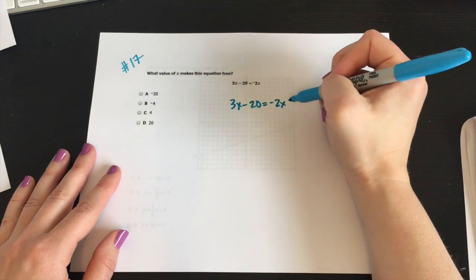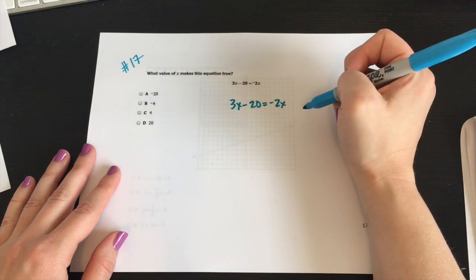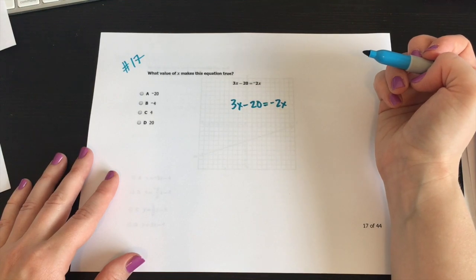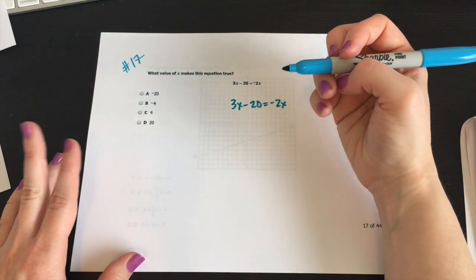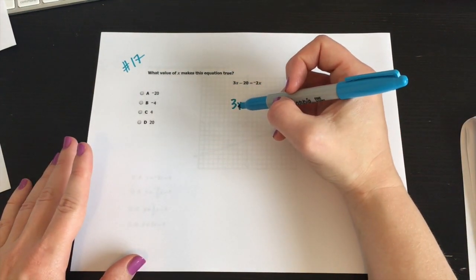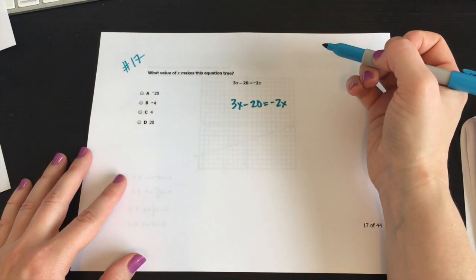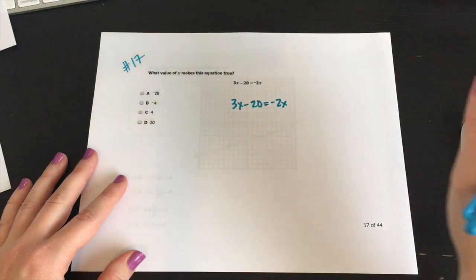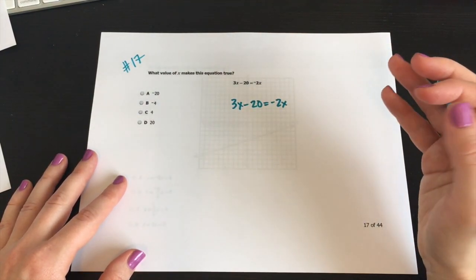If I move the 2 over here, that sets everything equal to 0, and then you're going to have to move the 20 over. Honestly, it doesn't matter what you move first. The reason I'm choosing to move the 3 first is because it's one less step. You can move the 2, it's just you're going to have a second step afterwards. So it's the faster method.